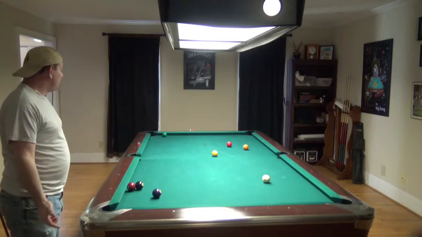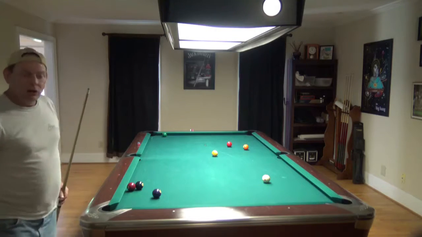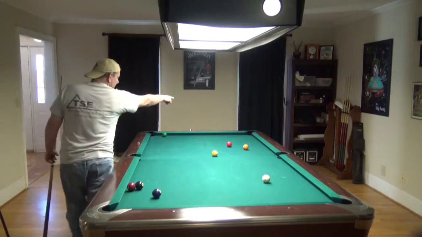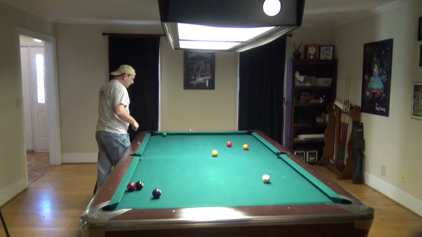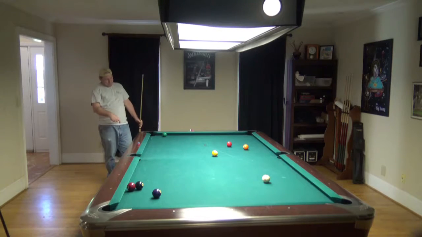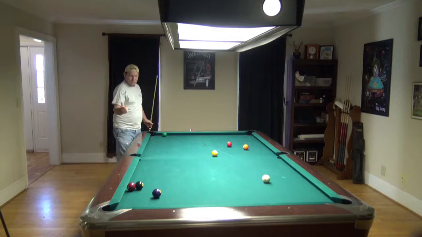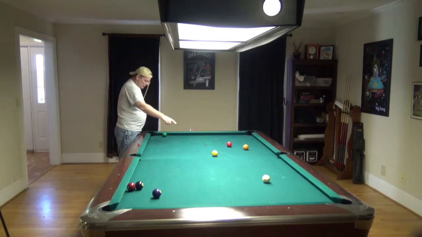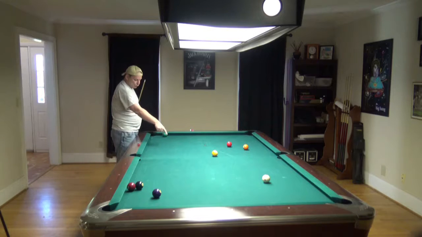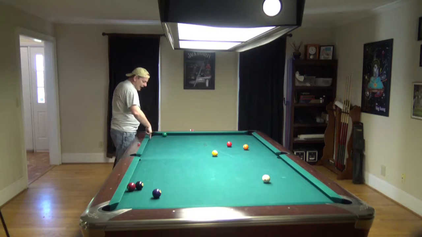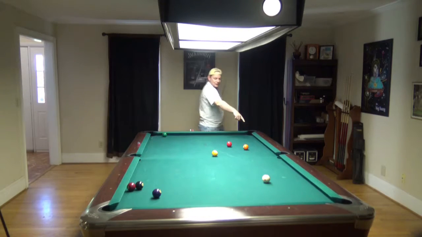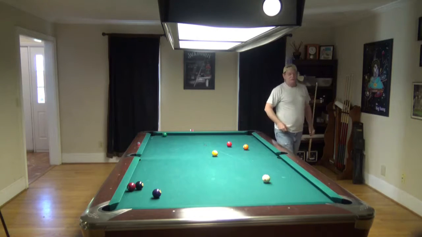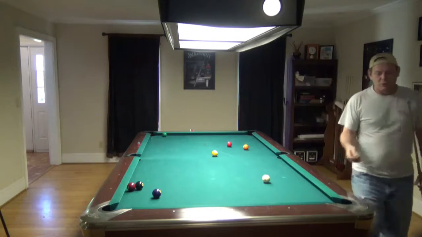It can be done from here, but again, very low percentage. I basically have to cut it back into that corner. Well, there's not enough room to get into this pocket, so I've got to cut it back into that corner. And then the cue ball is going to come down here. I'm going to have to draw it and then spin it down there. Way too much stuff to worry about.